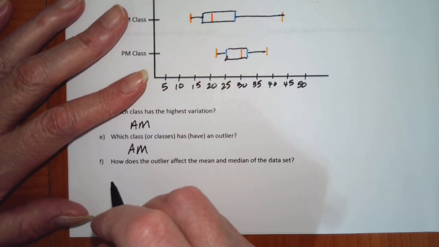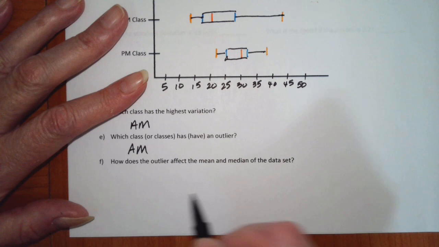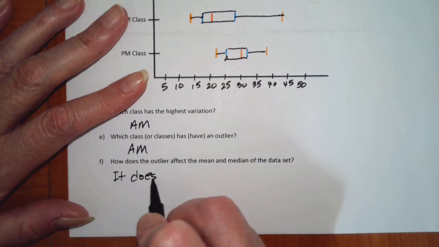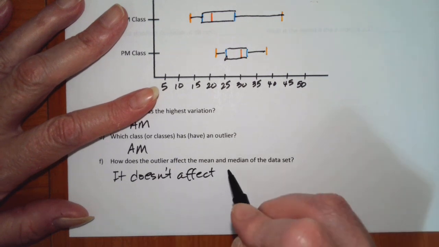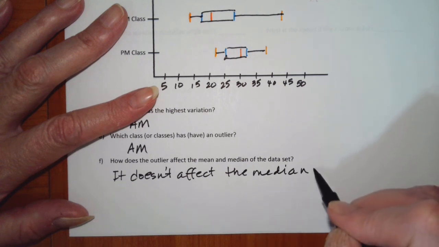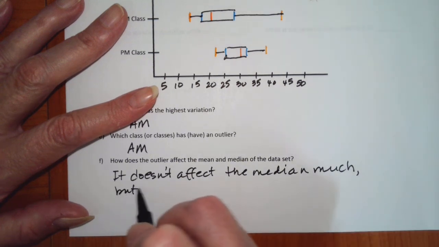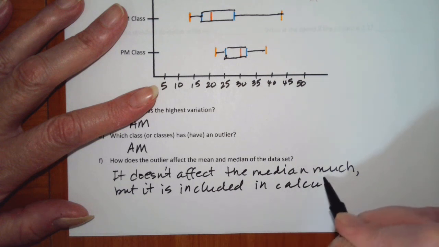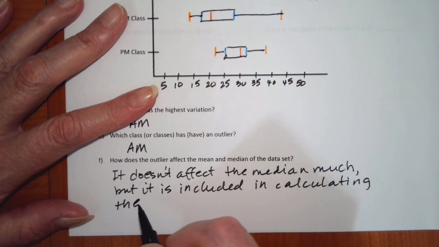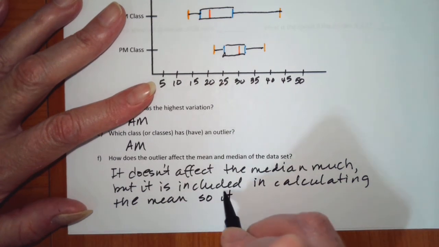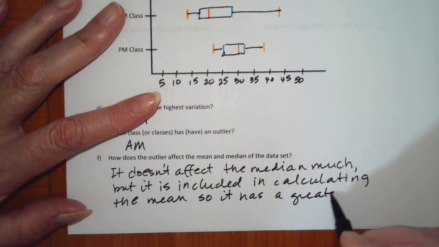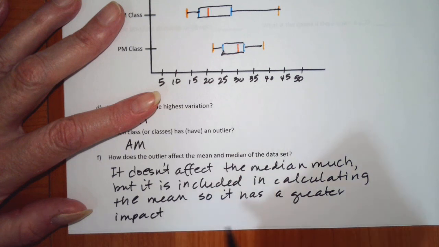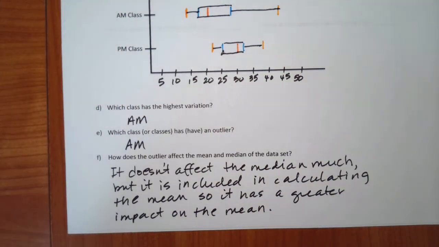Okay, so we talked about this. It doesn't affect the median much, but it is included in calculating the mean, so it has a greater impact on the mean. Okay. All right, let's see where we're at now.